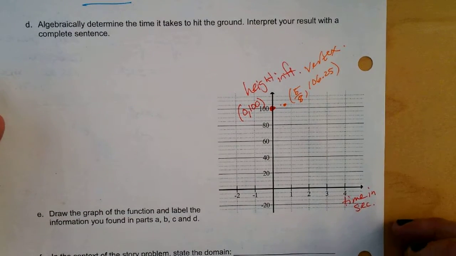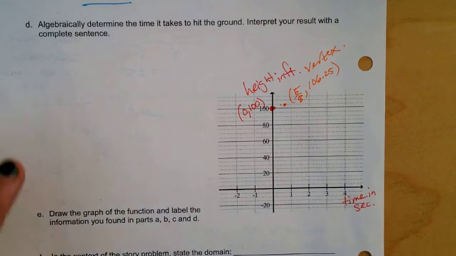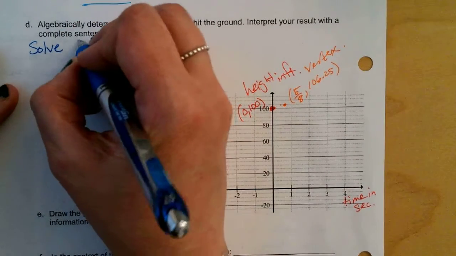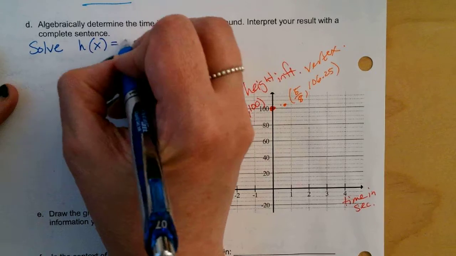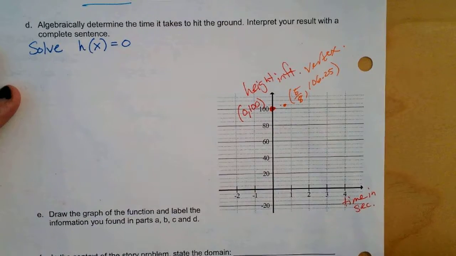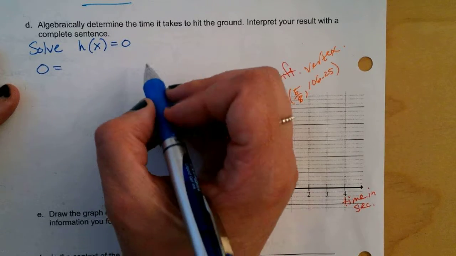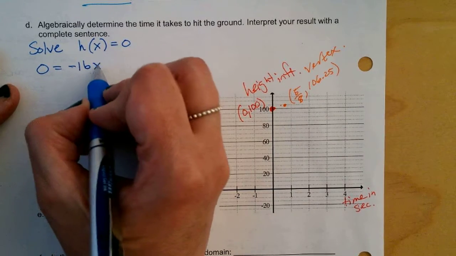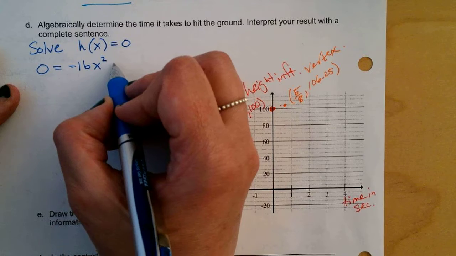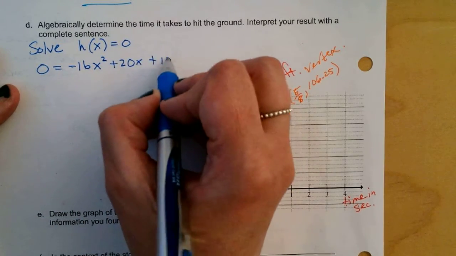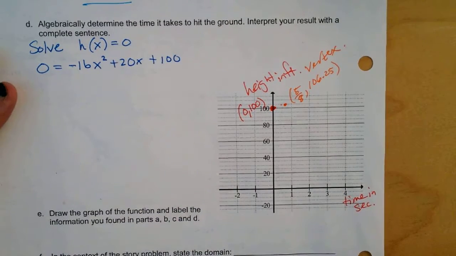Algebraically determine the time it takes to hit the ground. How do we find out when it hits the ground? Well, we want to solve h of x equals 0. Essentially, that means we want to take the equation and set it equal to 0 because that means the height is 0, and we want to solve for x, which is the time. So I'm writing the equation, I'm setting it equal to 0.